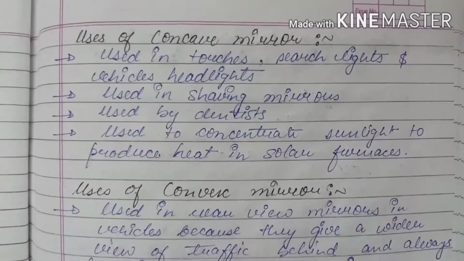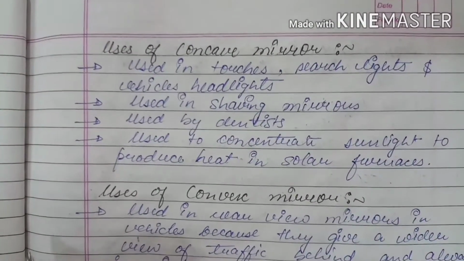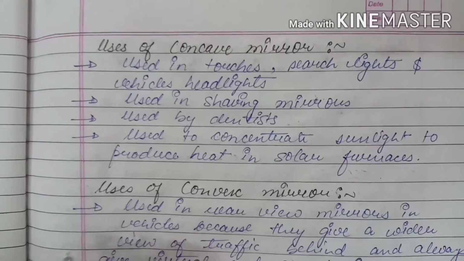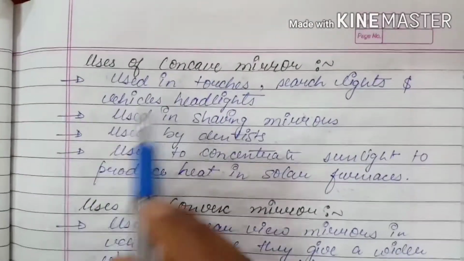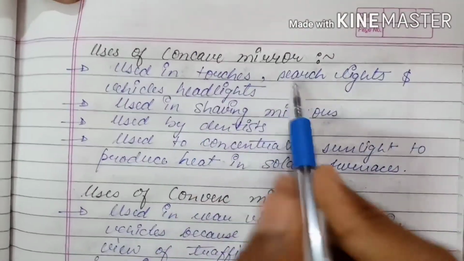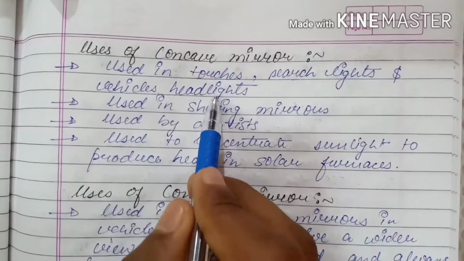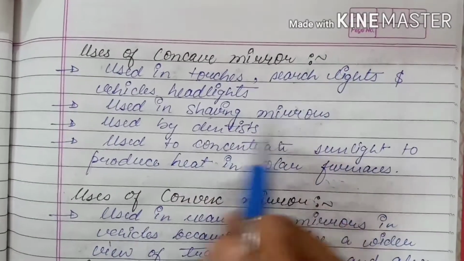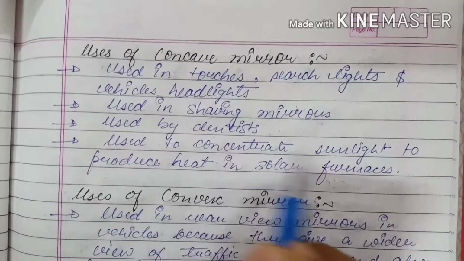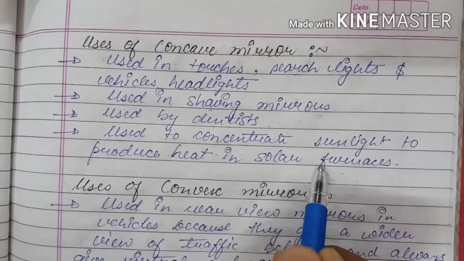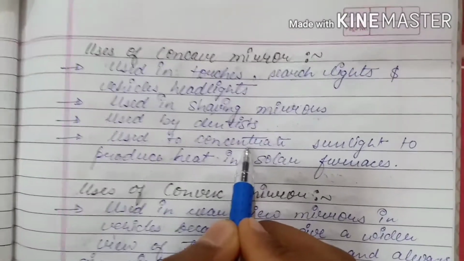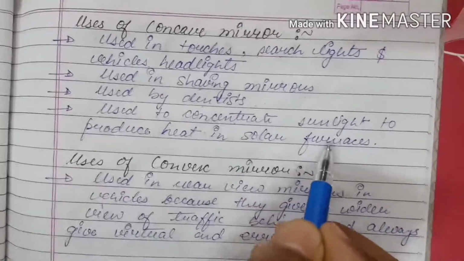Now we have to learn 2 topics which are uses of concave mirror and convex mirror, which are very easy. I have mentioned the uses of concave mirror: used in torches, searchlights, vehicle headlights, shaving mirrors, used by dentists, and to concentrate light to produce heat in solar furnaces. They are converging mirrors, so they can be used for solar furnaces.